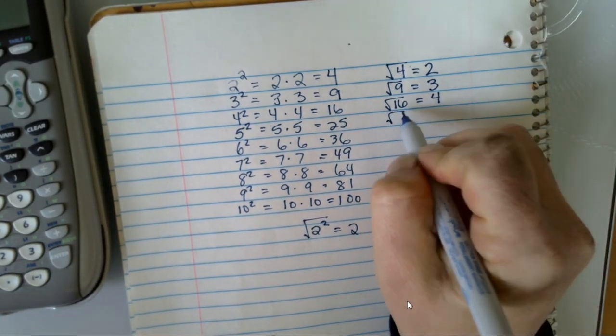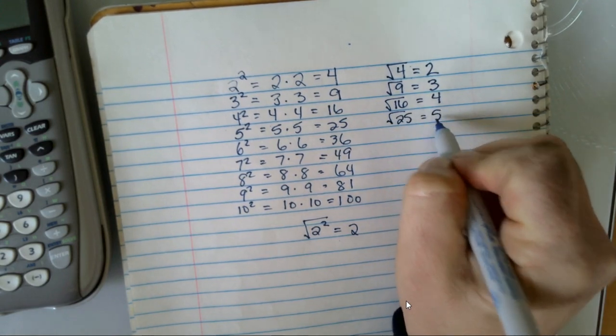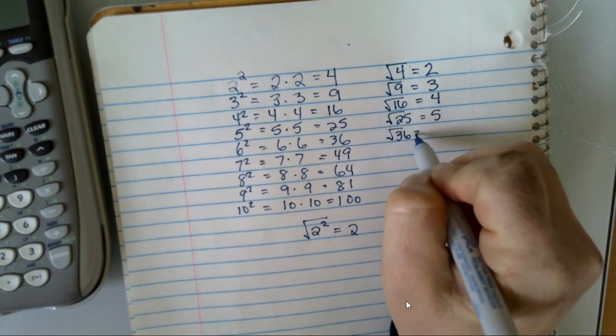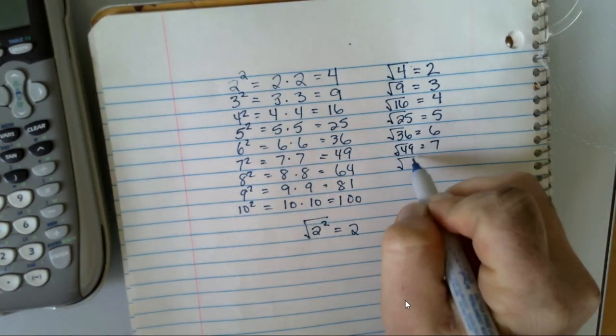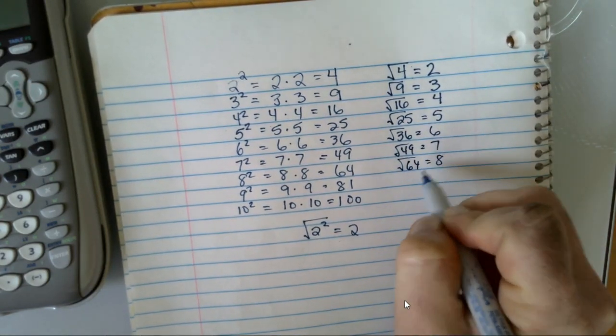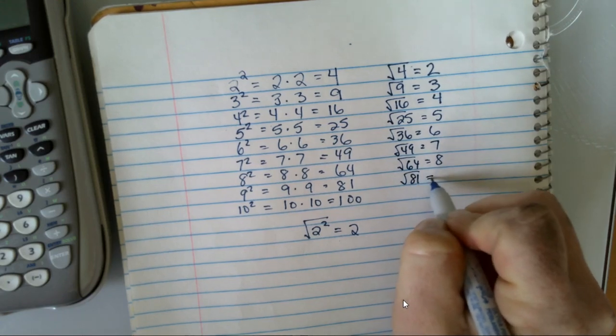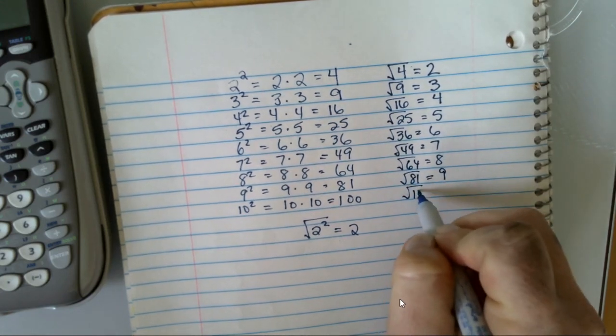So the square root of 25 will be 5. The square root of 36, 6. The square root of 49 is 7. Again, if you need to catch up, pause the video. And there will be a moment where you can pause at the very end.